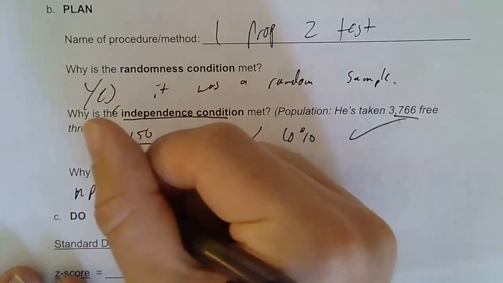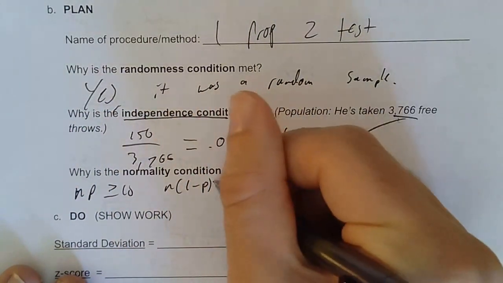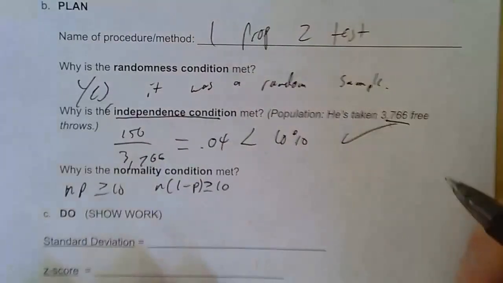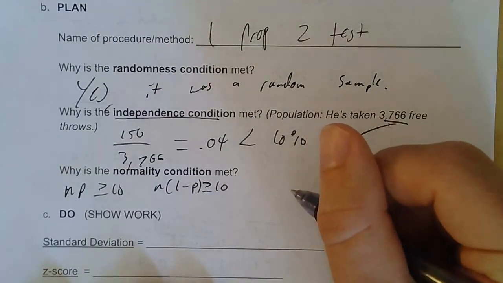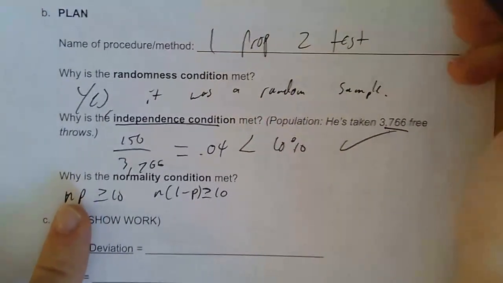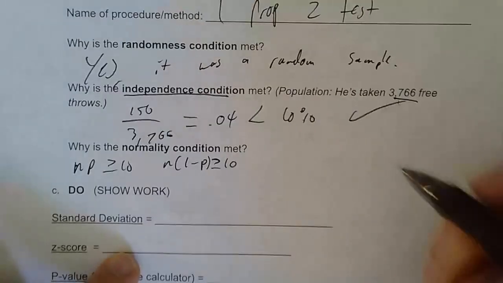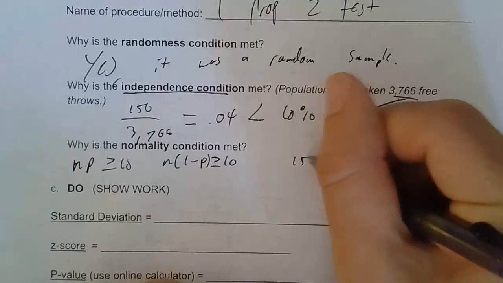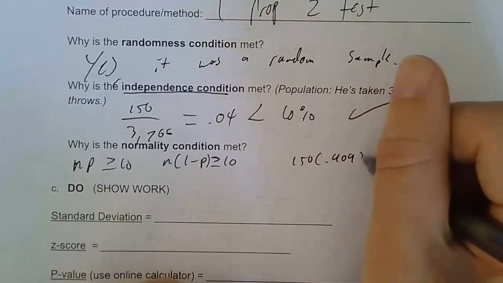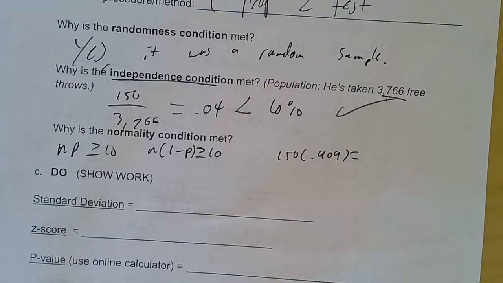Okay. Is the normality condition met? Again, that's np needs to be greater than or equal to 10, and n(1 minus p) needs to be greater than or equal to 10. Let's test it. Remember to use the real p for this one, not the statistic, the real p. The first one, 150 times 0.909 is 136.